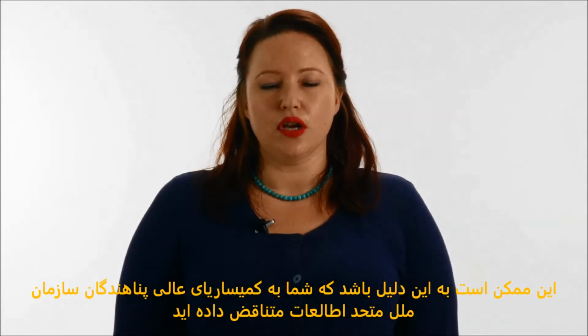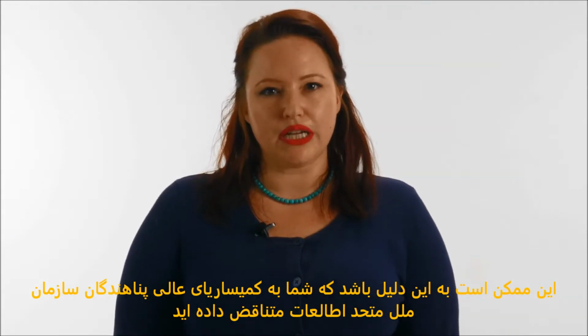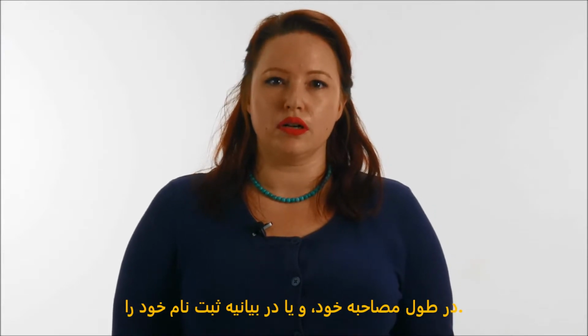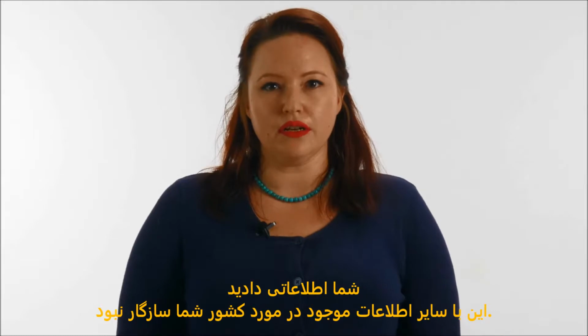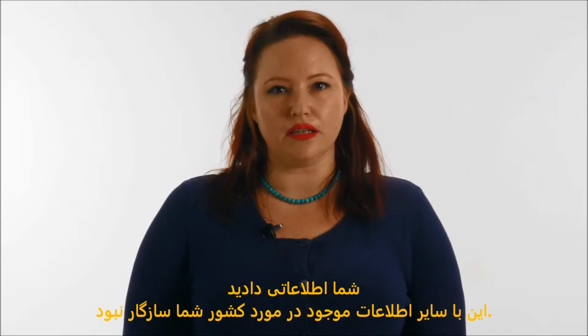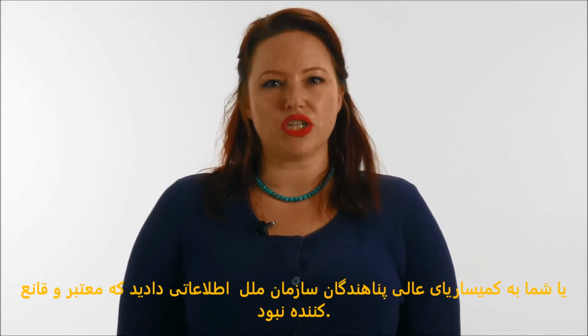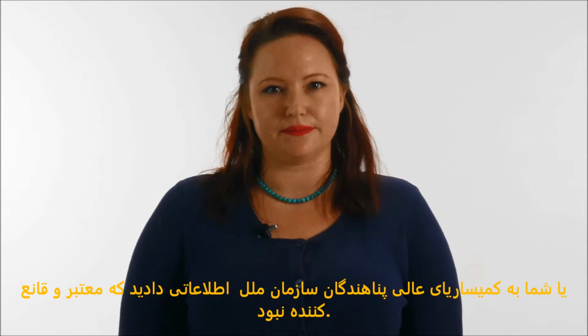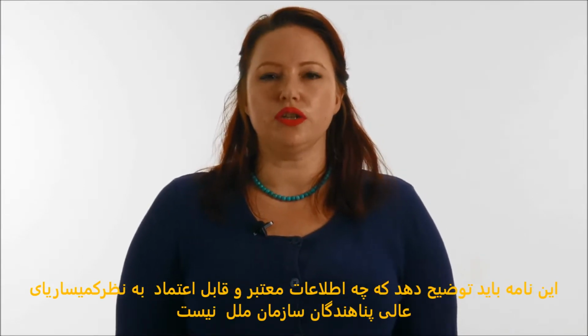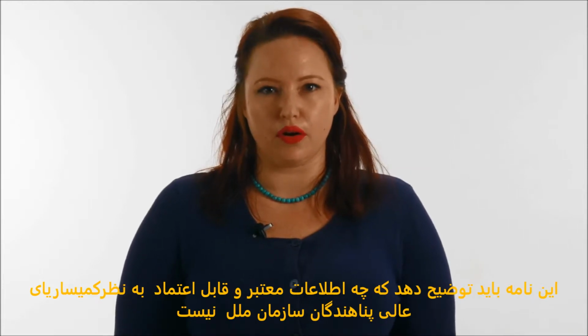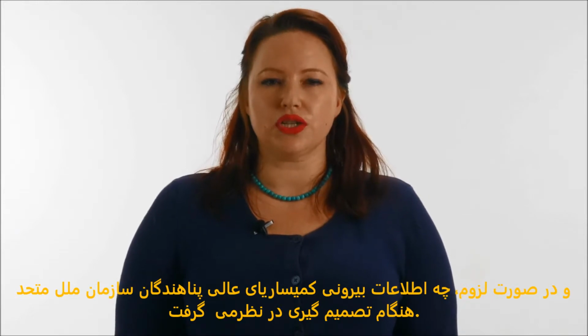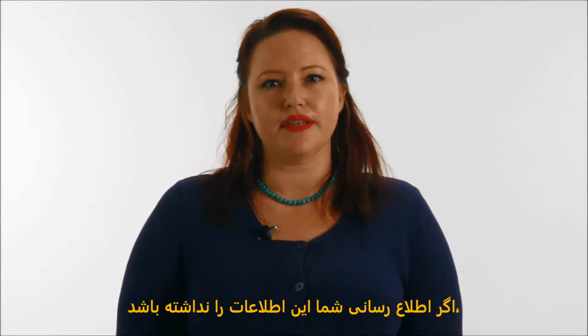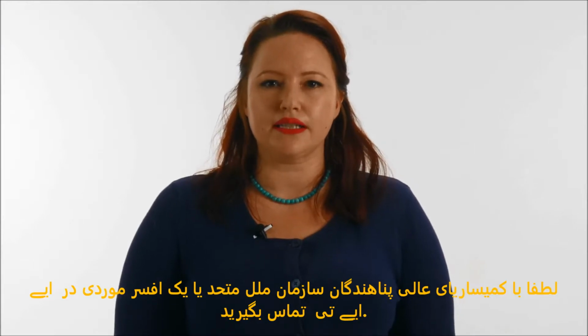First, UNHCR did not consider your information to be reliable or credible. This could be because you provided inconsistent information to UNHCR during your interview or in your registration statement. You gave information that was not consistent with other information available about your country, or you gave information to UNHCR that was not believable or convincing. The notification should explain what information UNHCR did not find credible or believable, and if appropriate, what outside information UNHCR considered when making their decision. If your notification does not have this information, please contact UNHCR or a case officer at AAT.